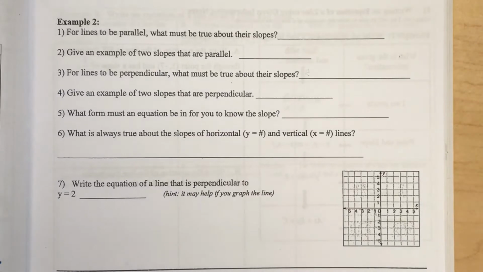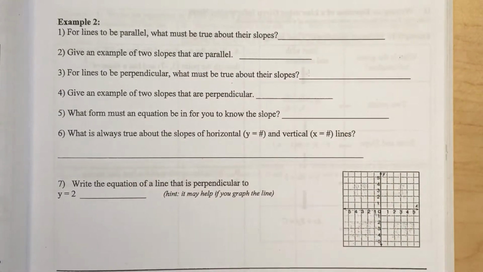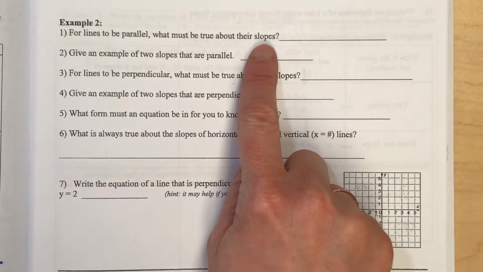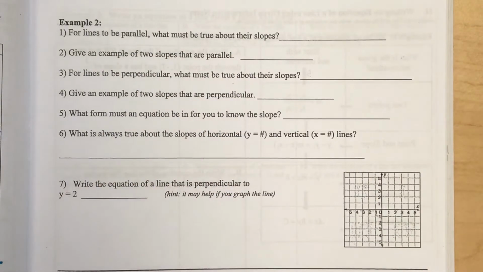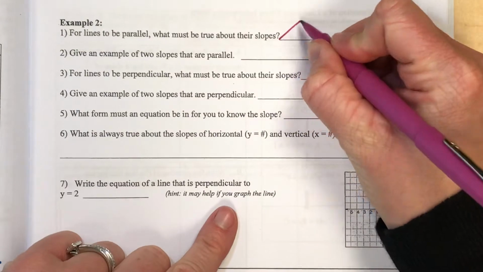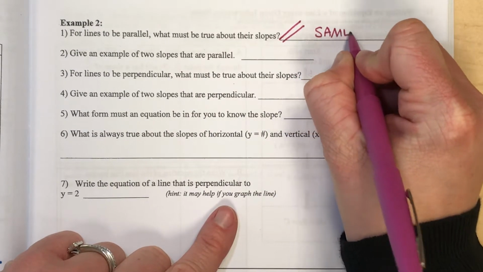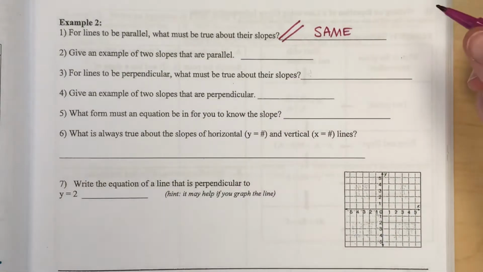In this video, I'm going to help you through some vocabulary on perpendicular and parallel lines. For example 2 here, it says for lines to be parallel, what must be true about their slopes? Well, if lines are going in the same direction, then that means they need to have the exact same slope, meaning the exact same fraction and exact same sign, positive or negative.